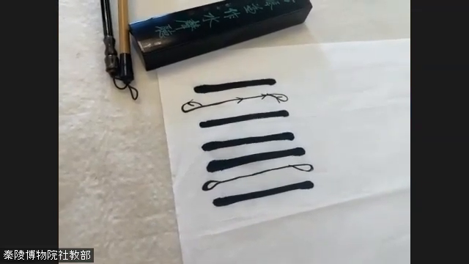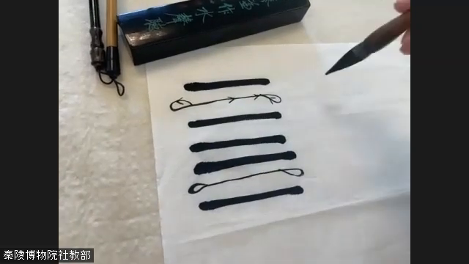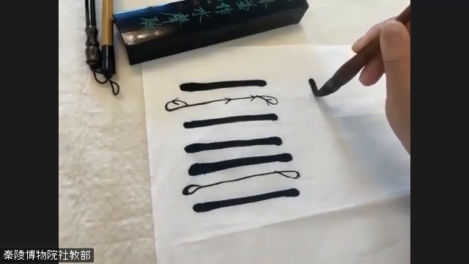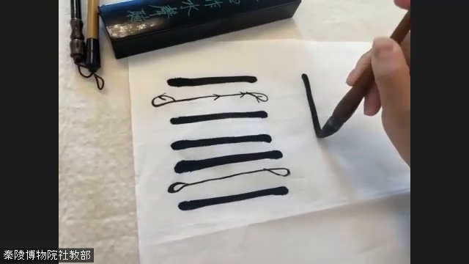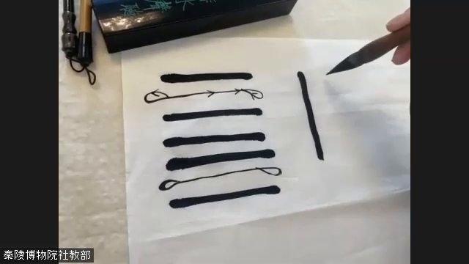The vertical stroke. 竖 vertical stroke. Miss Han will show us first. Okay, that's a vertical stroke. Miss Han will show us how to write it.